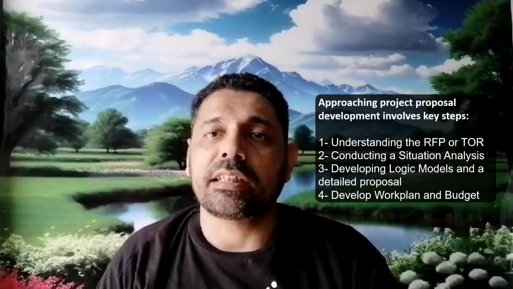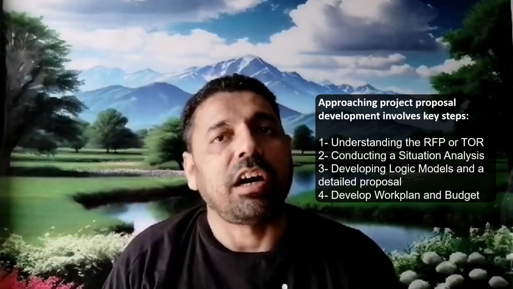Then the next step is to develop logic models and the proposal. Then we need to develop the work plan and budget related to that specific proposal or project or activities. And then a thorough submission according to the deadline and the requirements specified in the TORs or request for proposal.